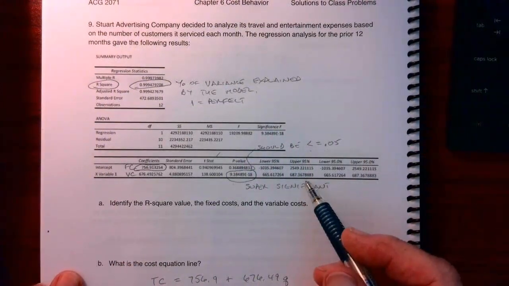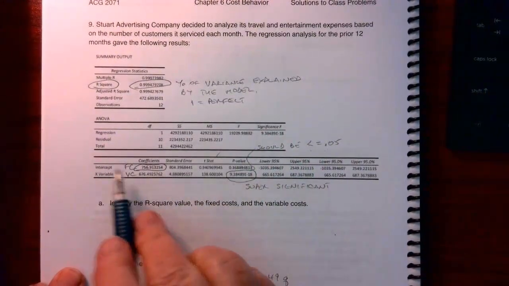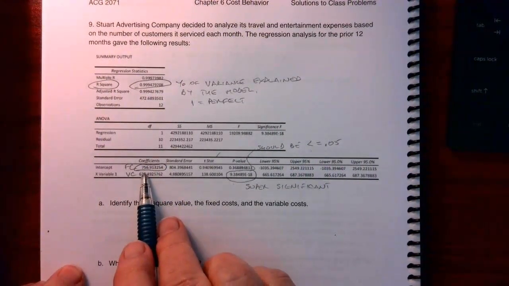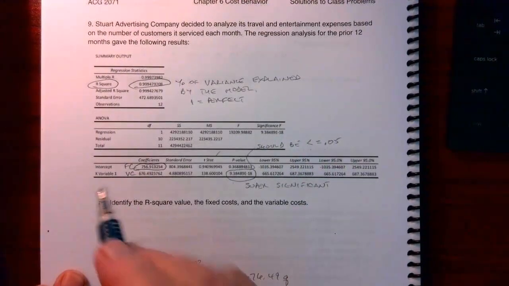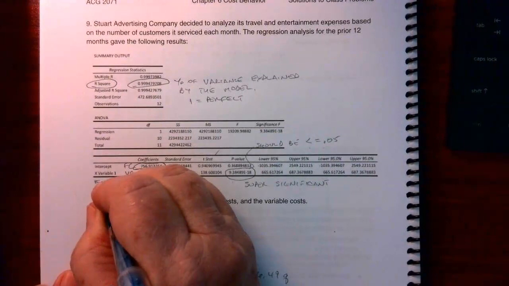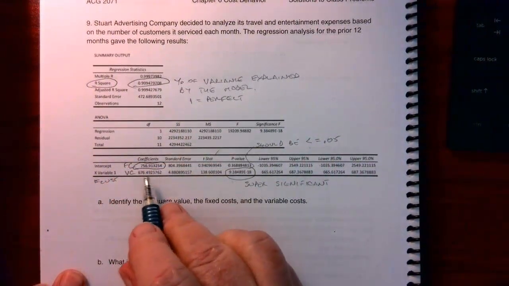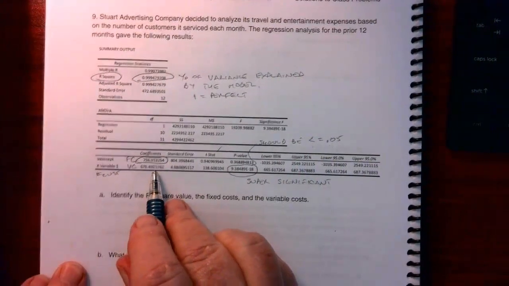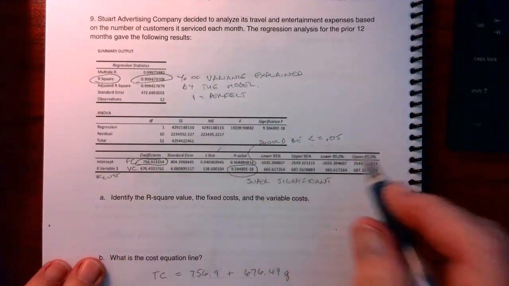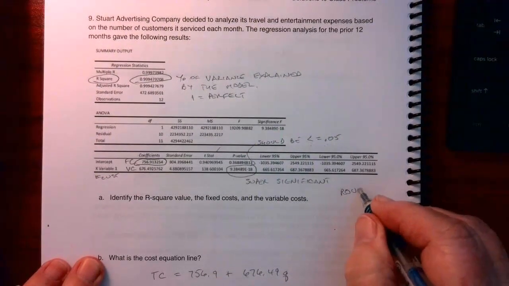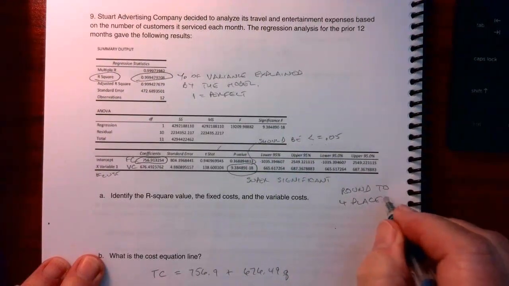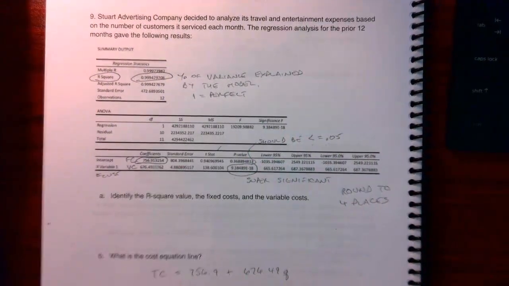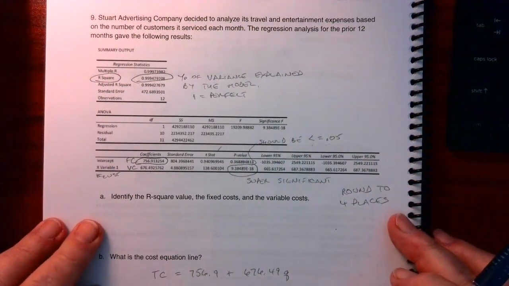All right, and the other thing that you should know is that your intercept is right here, 756.9. That's your fixed cost. And this X variable, which is really number of customers, is 676.49. And do not round these numbers. Say round to 4 places. Let your reader make up their own mind. These are not numbers that are rounded all the time. So just leave it big. I mean, it doesn't have to be 6 digits big, but leave it pretty big.